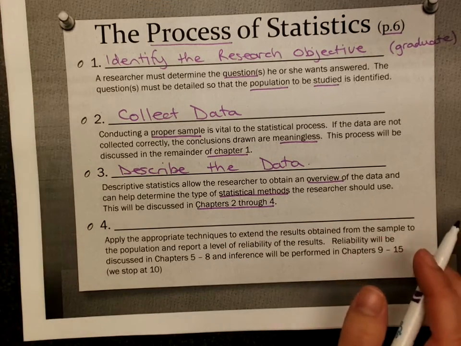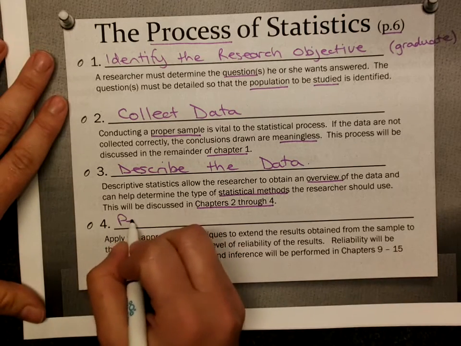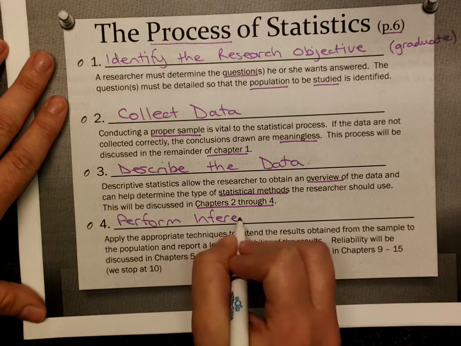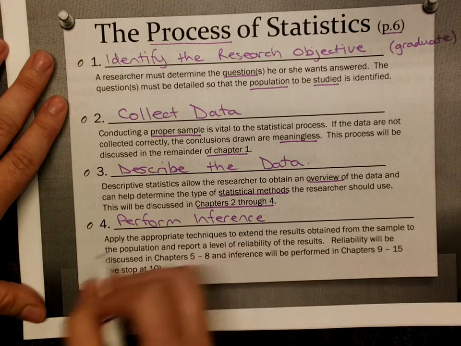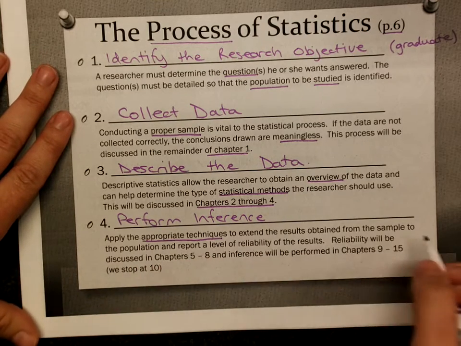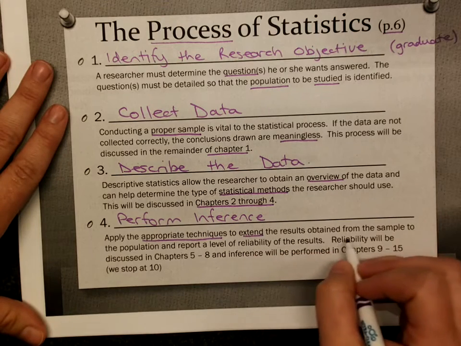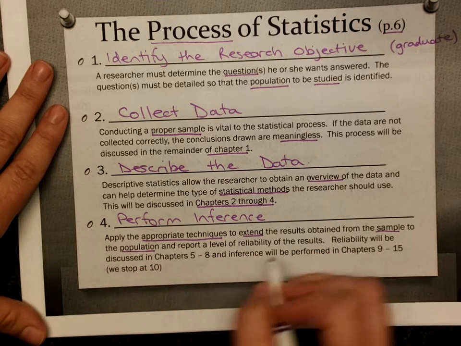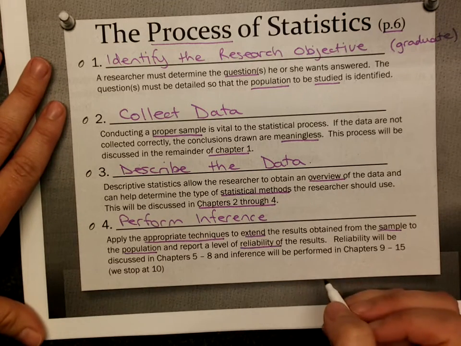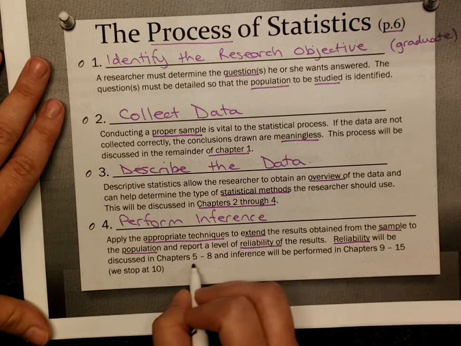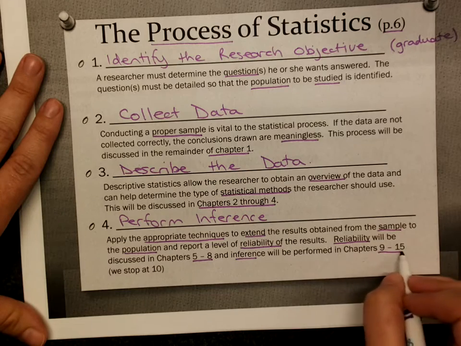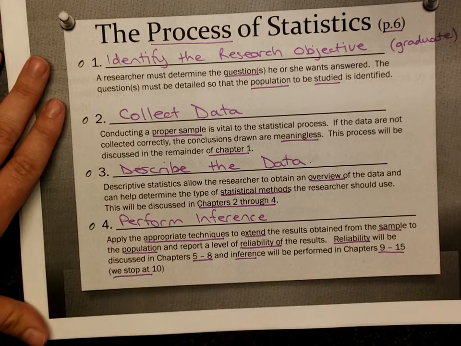And the big part of statistics, the fourth part, is to perform inference. That is really where most of the statisticians spend their time, is performing inference. So we're going to learn a couple different techniques about how to extend our results from the sample to the population, and we'll discuss the difference between those. We also want to think about how reliable our results are. So reliability will be discussed in chapters 5 through 8, and then inference. The book continues from chapters 9 to 15. We stop at chapter 10.